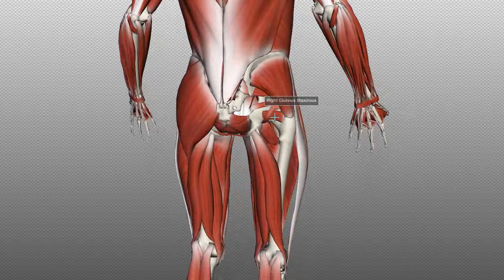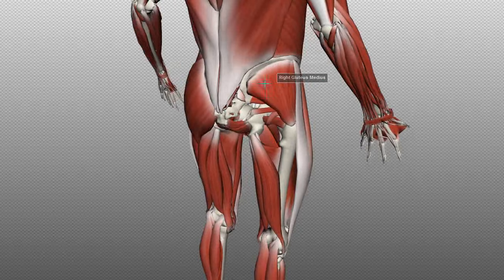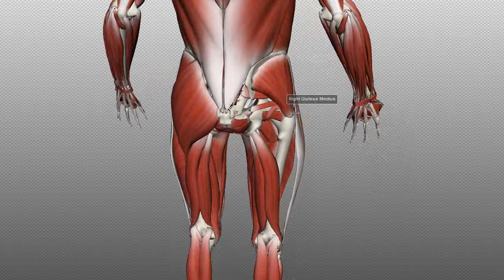Next we've got the gluteus medius and the gluteus minimus. The gluteus medius lies between the minimus and the maximus, and this is a fan-shaped muscle, and you can see its origin on the ilium here. This muscle overlies the gluteus minimus, has this broad attachment on the ilium, and inserts laterally on the greater trochanter. What this muscle does is abduct the femur. When it contracts, it abducts at the hip joint.